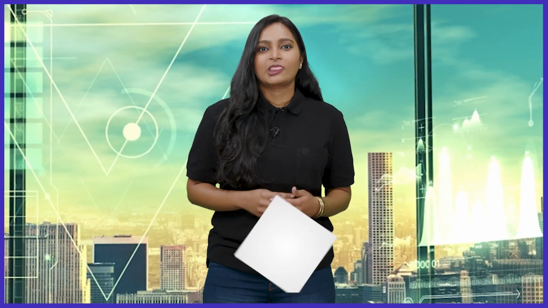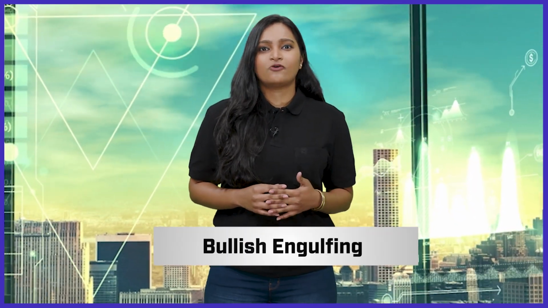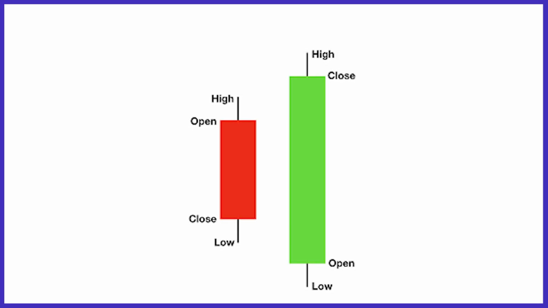Bullish engulfing. The bullish engulfing pattern is formed of two candlesticks. The first candle is a short red body and is completely engulfed by a larger green candle. Though the second day opens lower than the first, the bullish market pushes the price up, culminating in an obvious win for buyers.